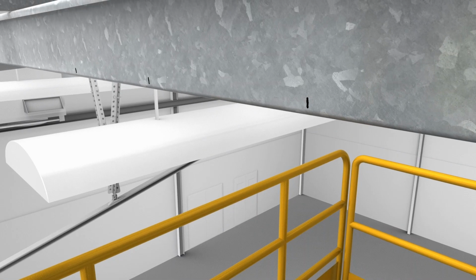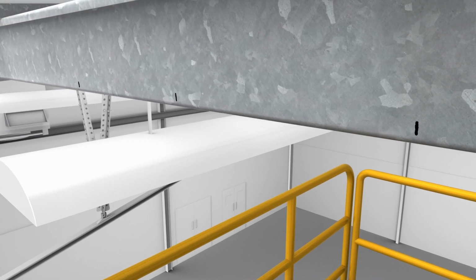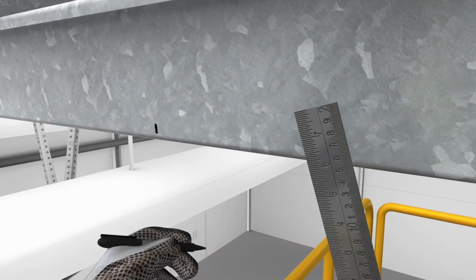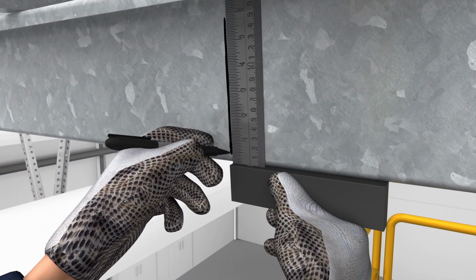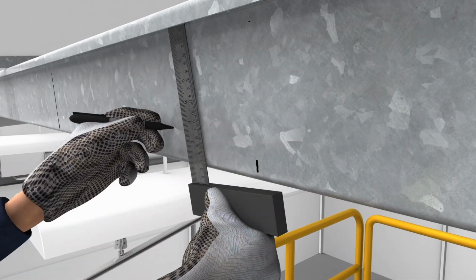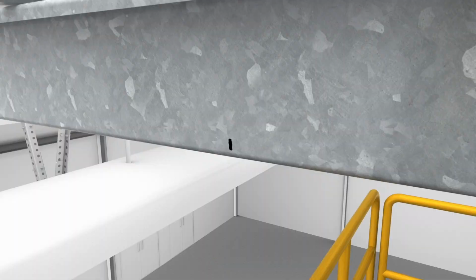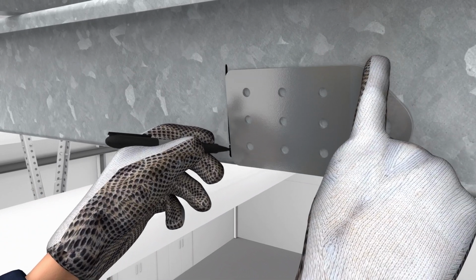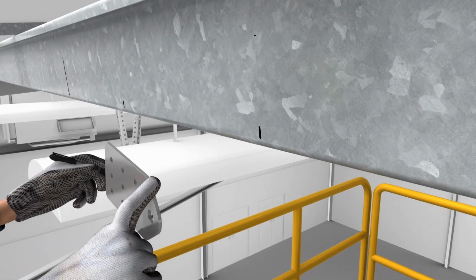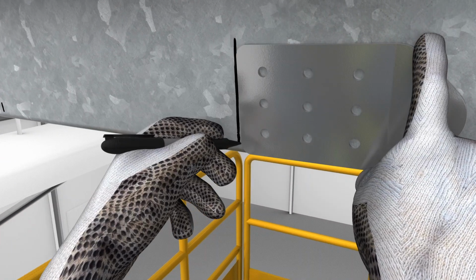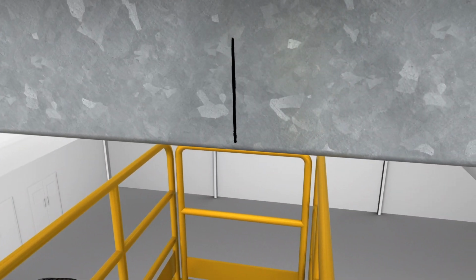Using a set square positioned at 90 degrees to the underside of the purlin, draw a line vertically through the offset mark. The line should extend approximately 6 inches from the bottom of the purlin. Where structural limitations will prevent the use of a set square, the perpendicular purlin bracket, positioned level with the underside of the purlin, can be used.